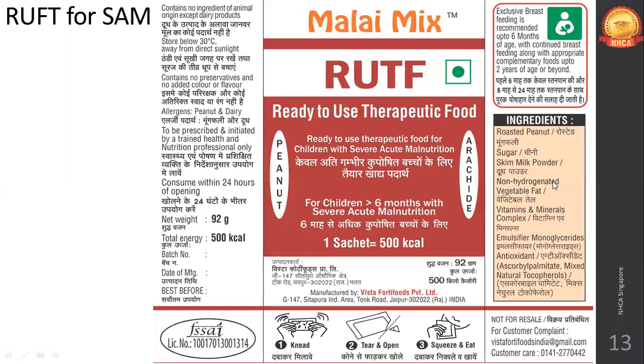Okay, but Ruffed is available in a package. It's in solid form. Nothing to do. You just have to open the package and give it to the child. The child will eat it like a chocolate piece, a bar piece, a protein bar piece. So it is ready to use. You don't have to heat it up or mix it with milk or water. Don't have to do anything.